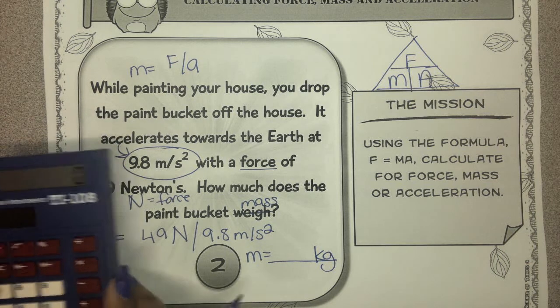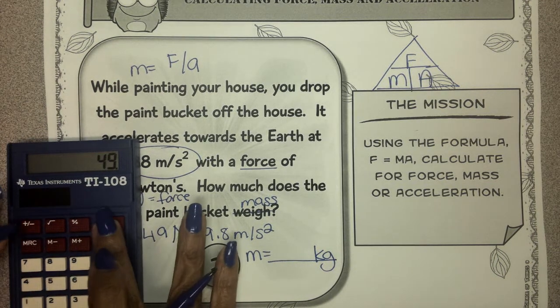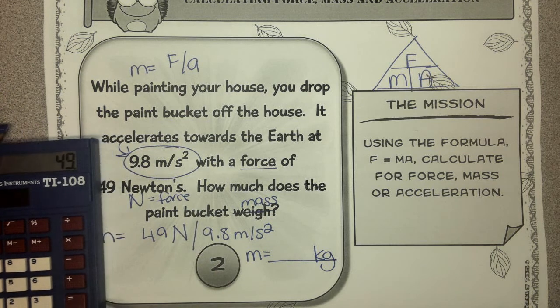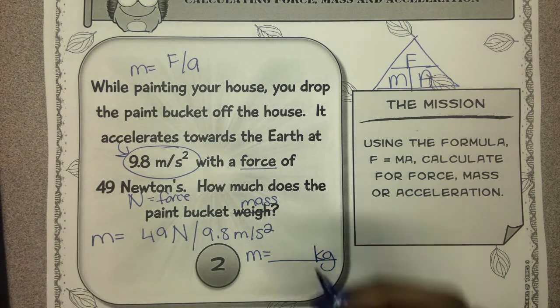So we're going to do 49 divided by 9.8, and your answer is 5.